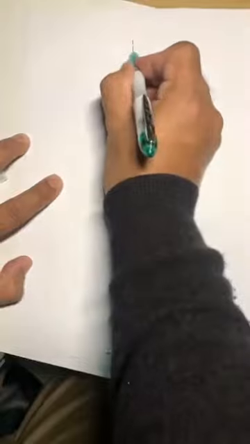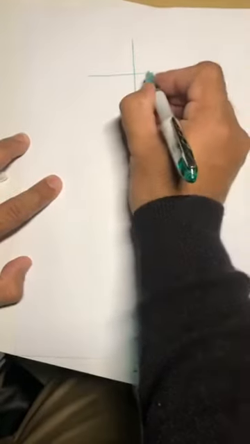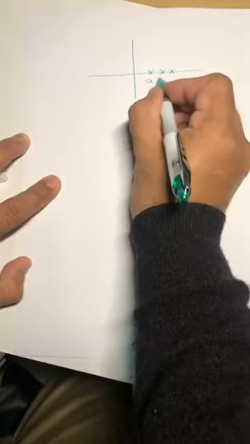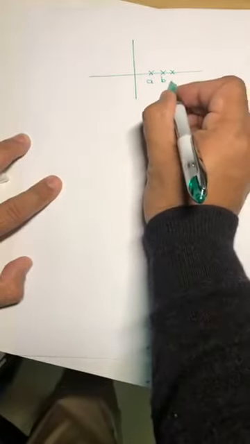So you plot all the poles. Let's say you have a pole at A, at B, and then at C. So you have 3 poles. Okay.